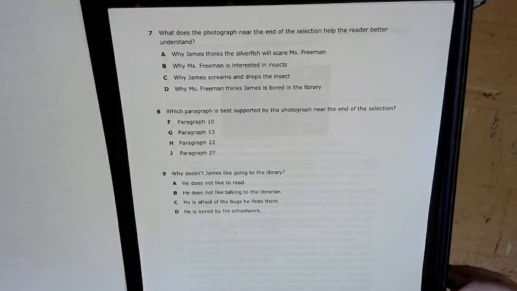9. Why doesn't James like going to the library? He does not like to read. He does not like to talk to the librarian. He is afraid of the bugs he finds there. He is bored by his schoolwork.